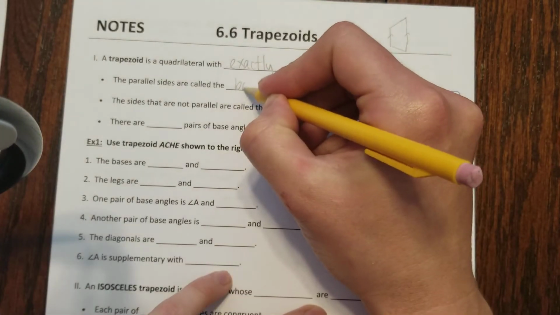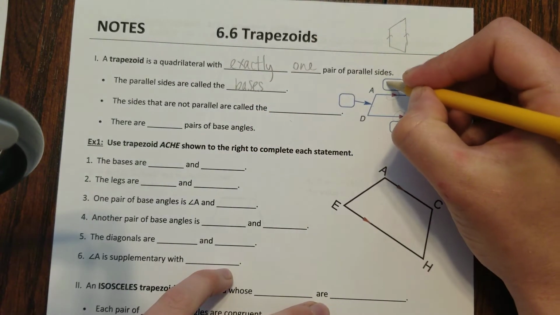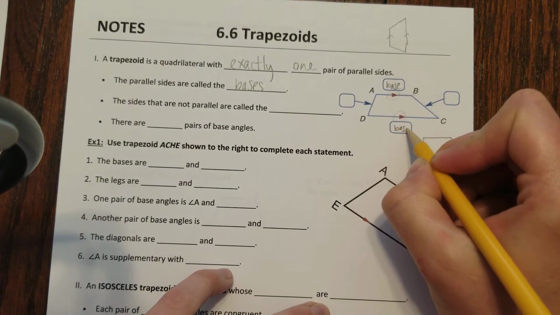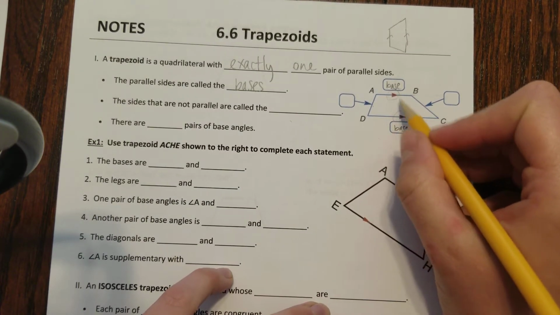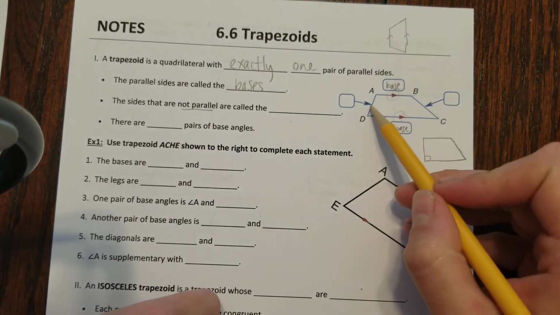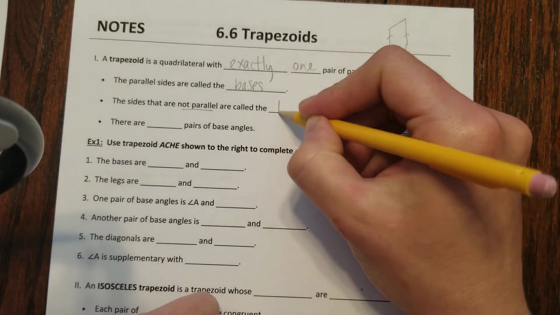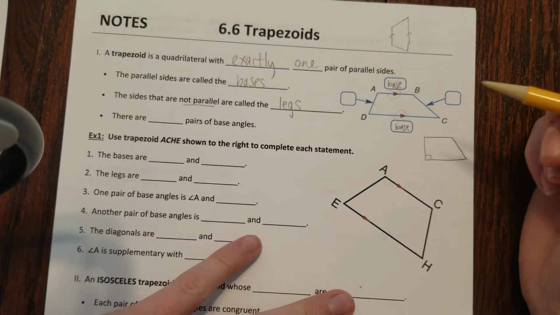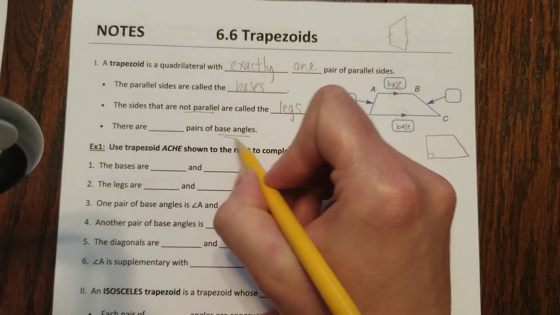Now, do you happen to remember the vocab word that describes those parallel sides? They're called the bases. So in this case, AB and DC are both bases because they're the parallel sides. Now, the ones that are not parallel, these two guys here, those are called the legs. All right, now, we also have something called base angles.